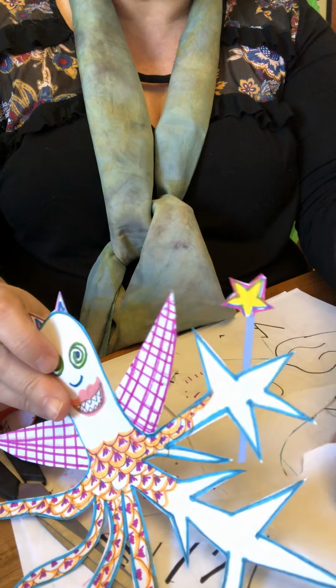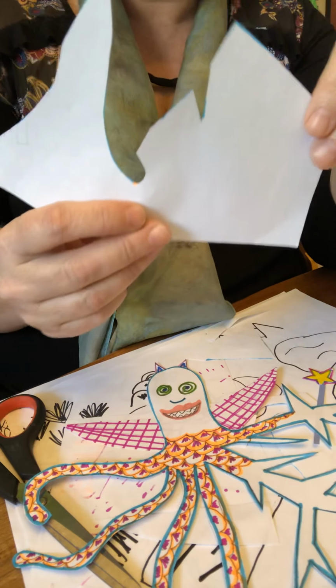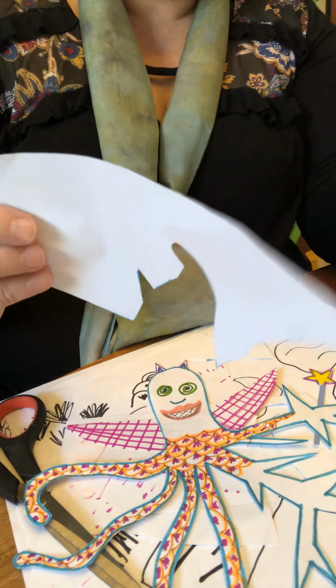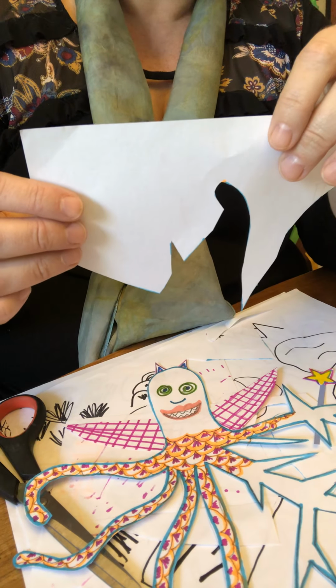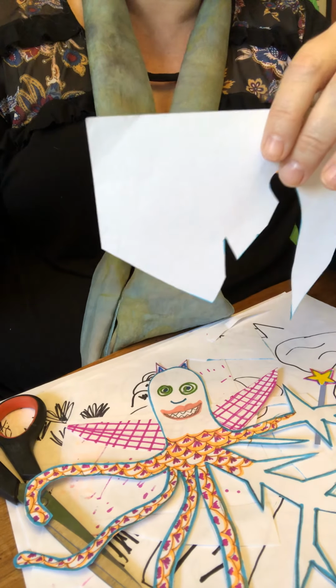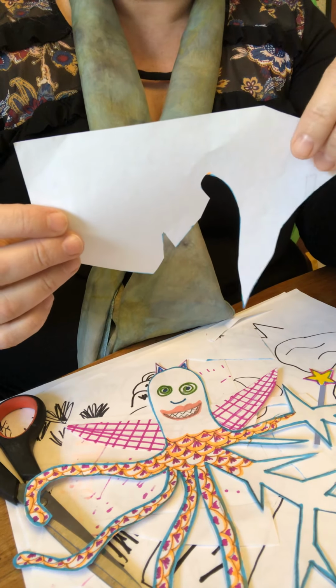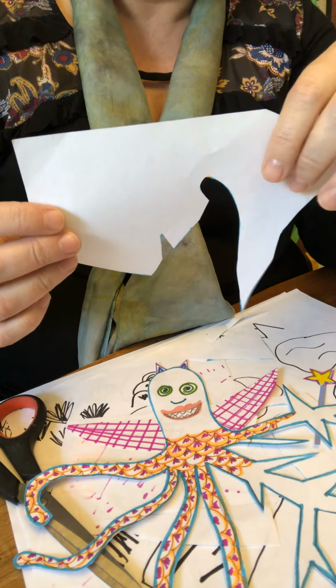The other thing that's really awesome is you can take some more of these scraps and you can make a fun friend. So maybe my octopus wants to have a fish friend or a turtle friend, or maybe he wants to have a bird that flies through the sky. And again, you can be really creative with those. So it's a really fun thing to do.